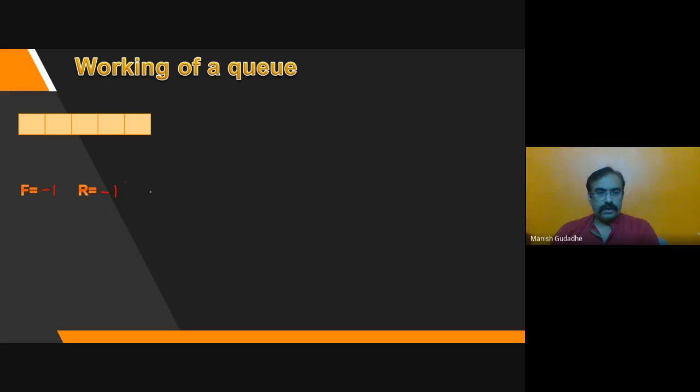So when we add the first element, it will be the first as well as the last element in the queue. Let us say that this is a queue. F is front, the end from which we are going to delete, remove the element. And R is rear, the end from which we are going to add, insert the element. But at the initial stage, both will be pointing to -1, not pointing anywhere in the queue. Fine. So this will be the initial position.